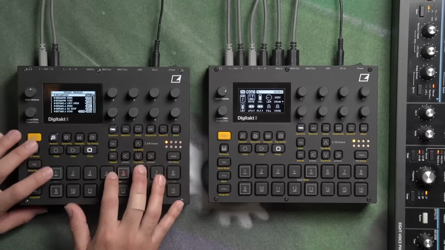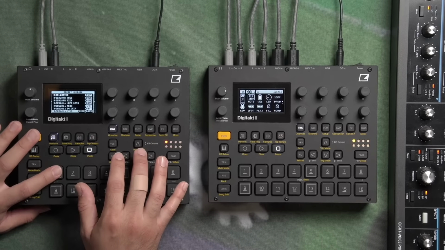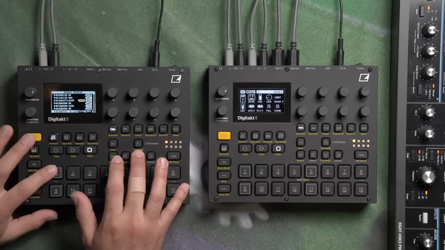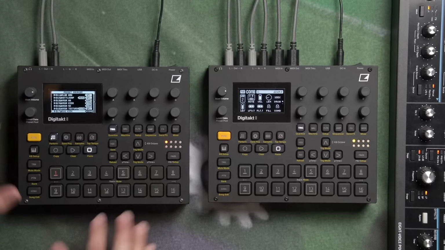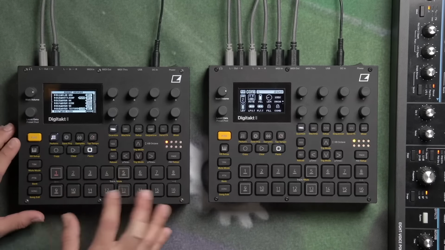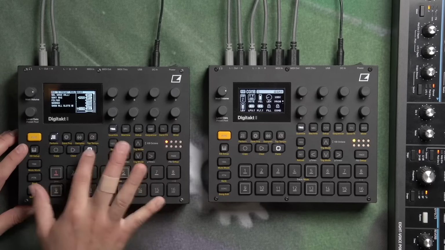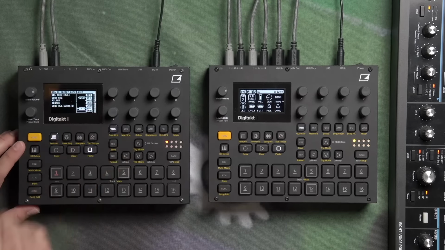So manage. I'll turn this up a bit later. Oh, that's a crazy kick. So we're listening to this, and if I press left on this directional pad, it could be add to preset pool.